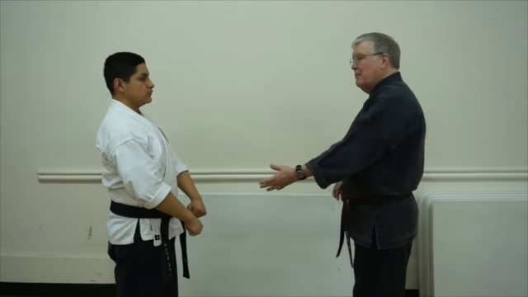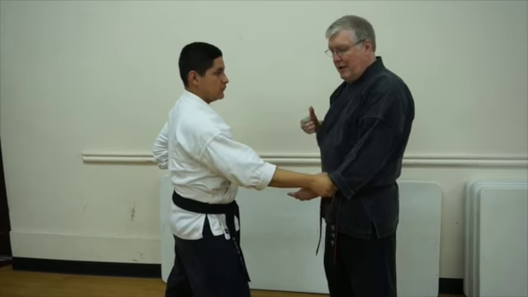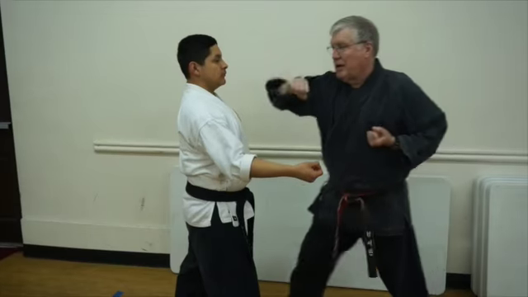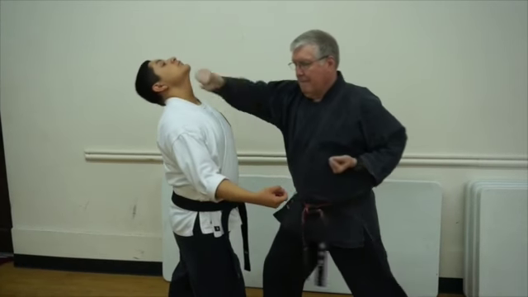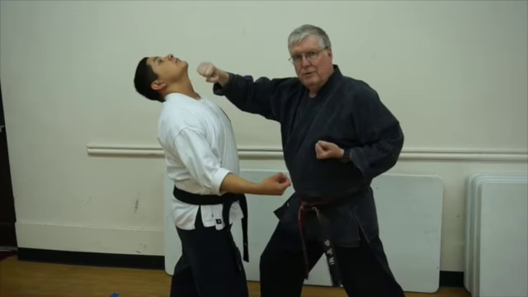Well, let's say he grabs my wrist. Okay. So I'm going to come down, I'm going to strike a pressure point here, and then come up and strike. So this is a very logical explanation for this move here.